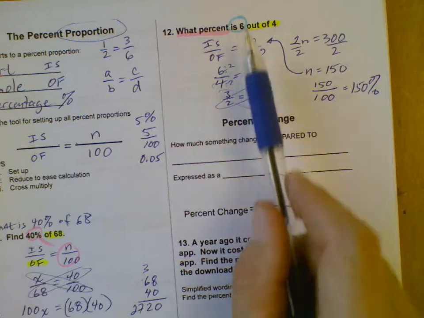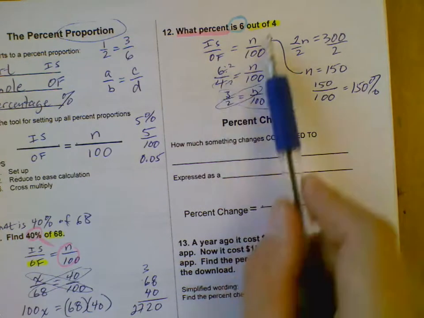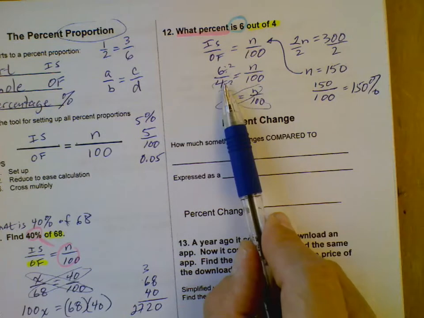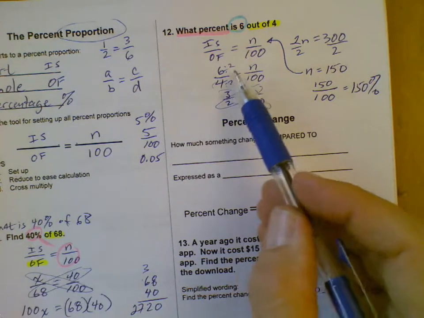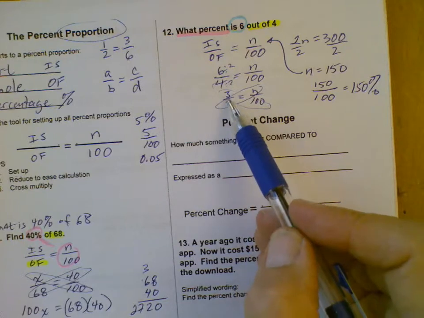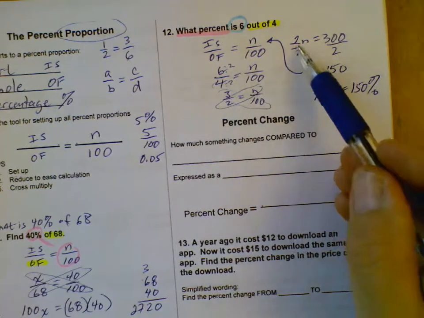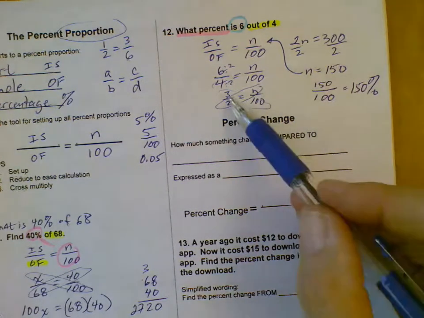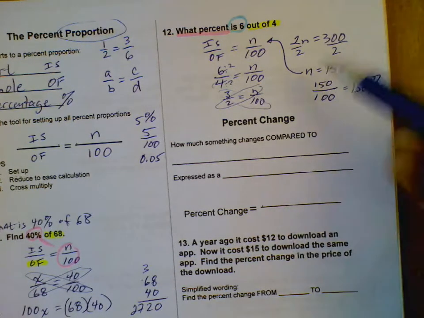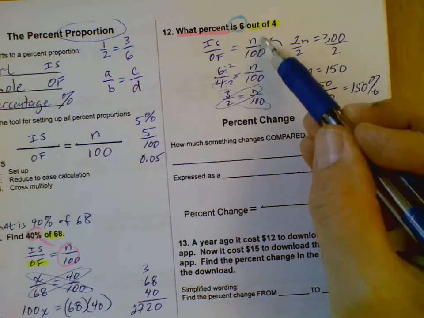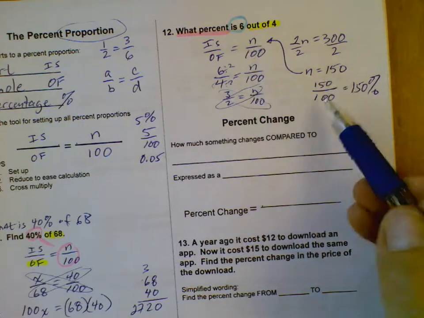That's my tool. I put the 6 in for is. I put the 4 in for of. Then I have n over 100. And now I solve. But I noticed that I could simplify 6 over 4 to get 3 over 2. Then I just had 2n equals 300. Divide both sides by 2. N equals 150.